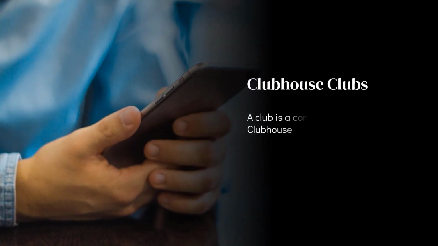Clubhouse Clubs. A club is a community set up on Clubhouse. It is possible to start a room with a club as either a private or public event. Only club members will be permitted to attend a private room. Anyone can join a public room.